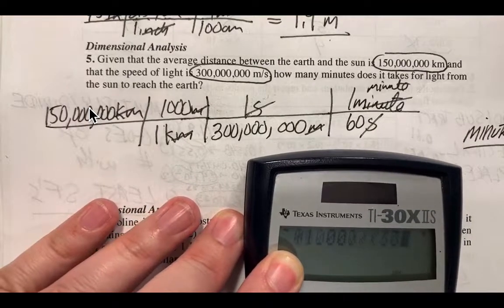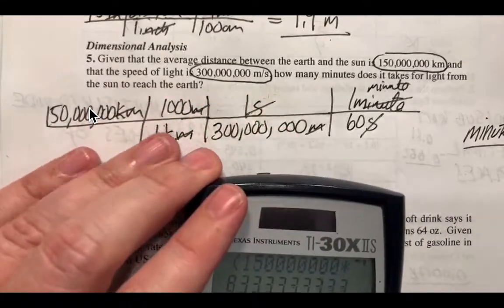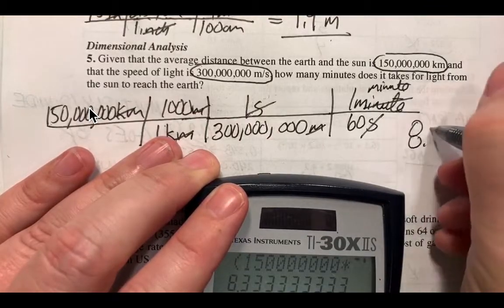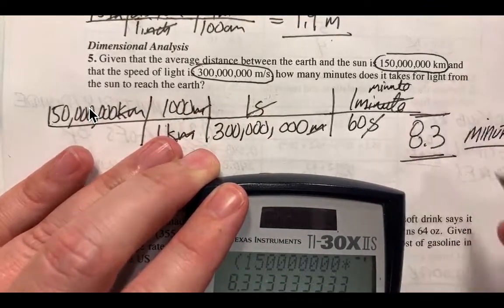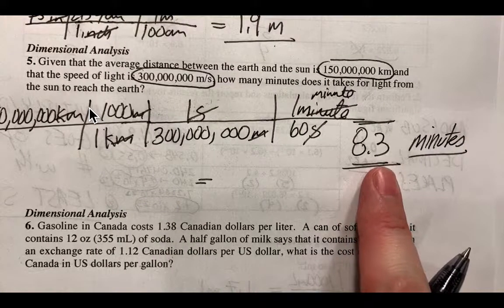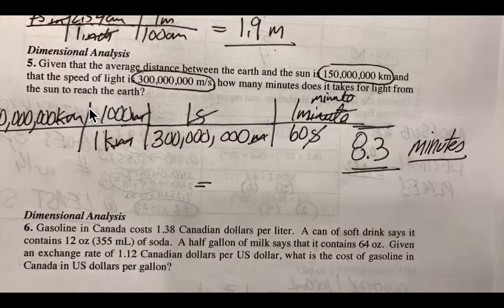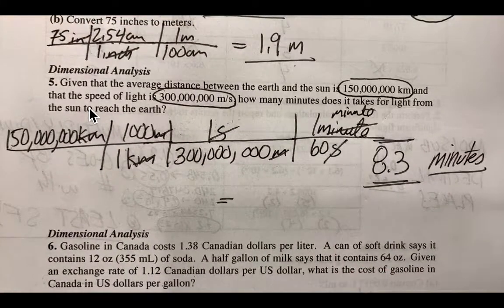Divided by 300, 0, 0, 0, 0, 0, 0 times 60. Close parentheses. Okay, 8.3 minutes. If you really wanted to get fancy, you could figure out how many seconds was the 0.3 minutes, but I don't particularly care since I asked you to give this to me in minutes. So 8.3 minutes.